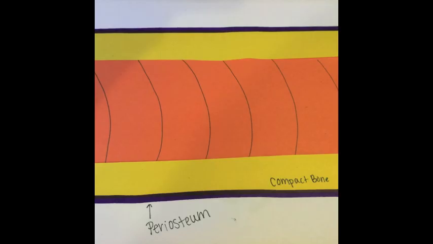The final structure to complete the bone is the fibrous connective tissue that is wrapped around the bone, known as the periosteum. In the tissue, more osteoblasts can be produced, which allows for growth in the width, known as appositional growth.